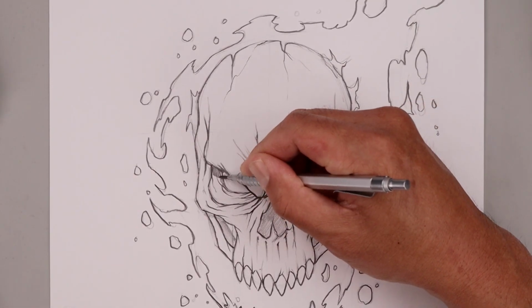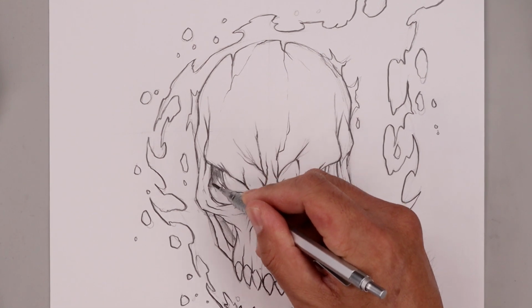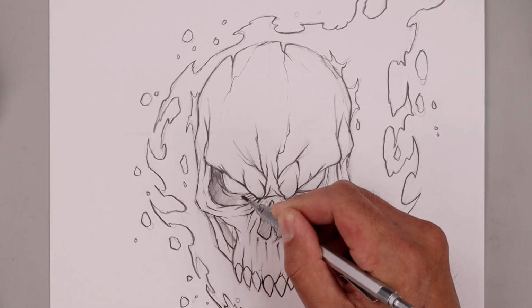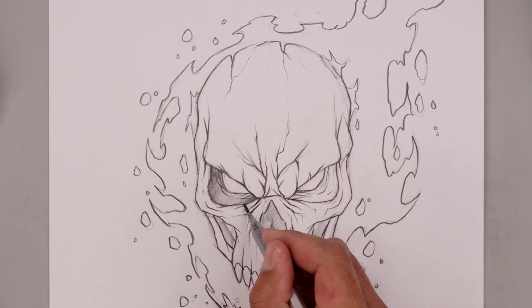Now I'm going to switch to my 2mm mechanical pencil and start adding some shadows and tones. So we start by darkening out the inside of the eye along the top. I'm just going to fade that down towards the bottom to catch a little bit of that light coming out from the center of the eye. Just going to blend that in.